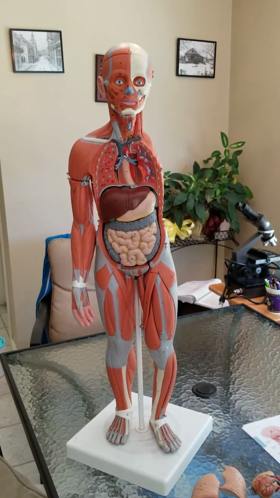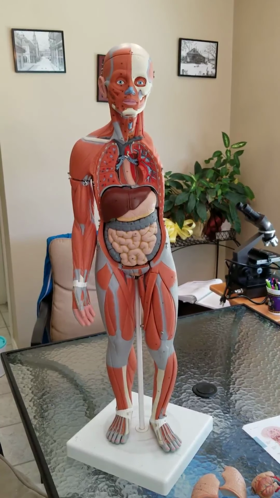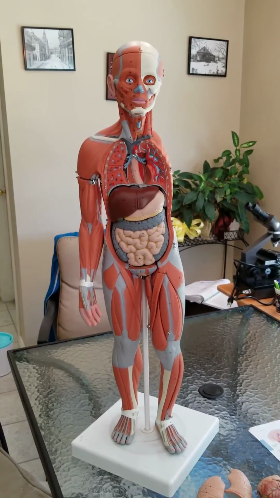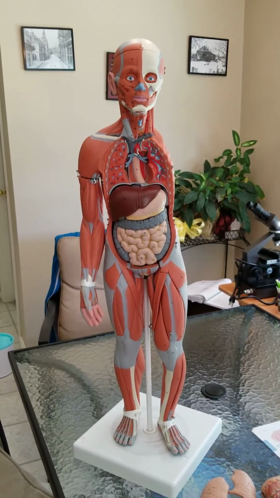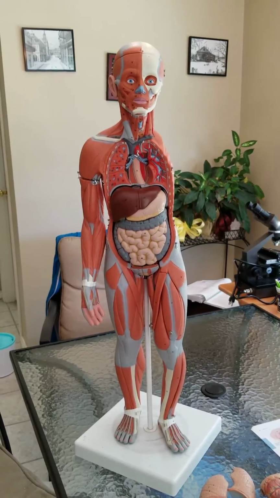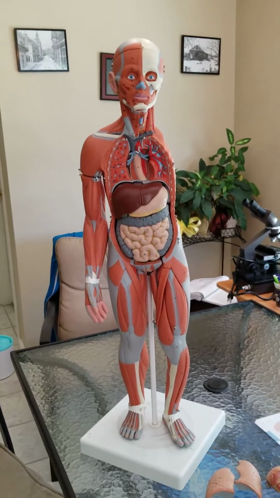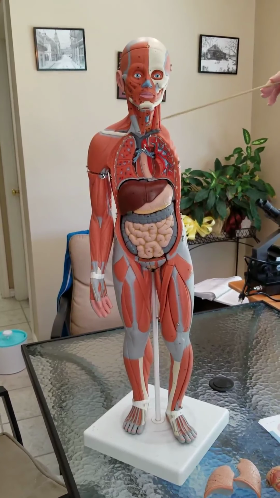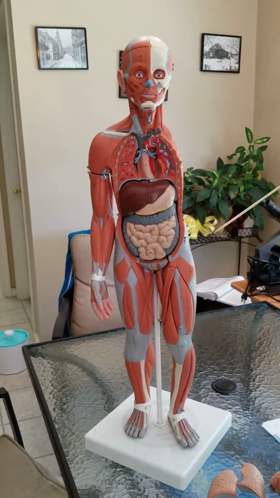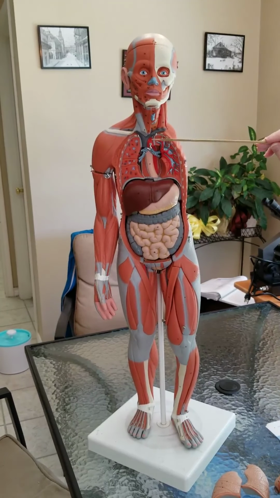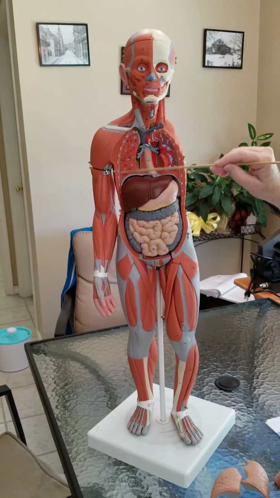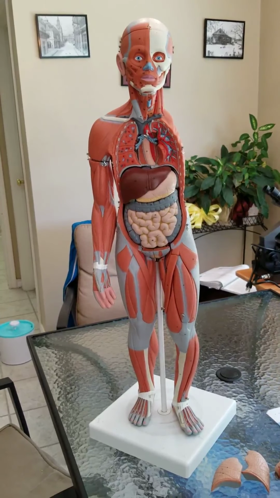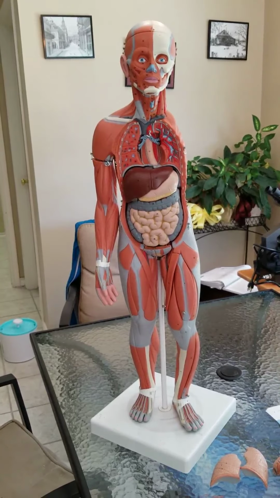They're named very nicely as your upper right quadrant, your upper left quadrant, your lower right quadrant, and your lower left quadrant. Please always remember, when we use the terms left and right, it's not your left and right, it's always the patient's left and right. So on this model, if we are talking about the upper right quadrant, we're talking about this area over here. It's his right and left.